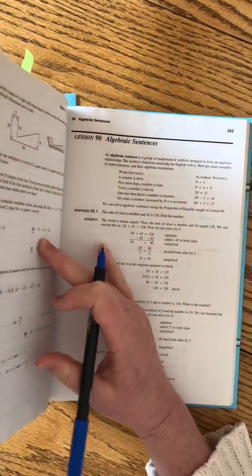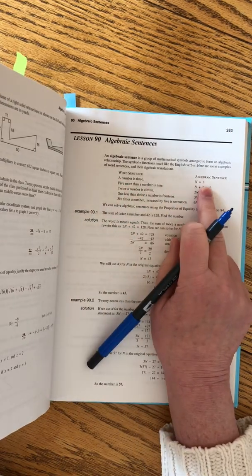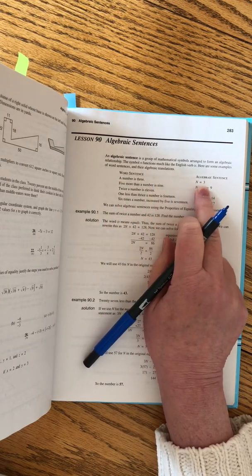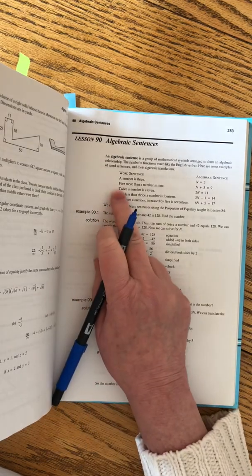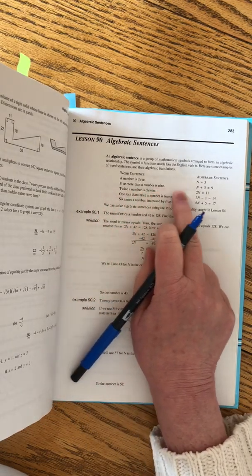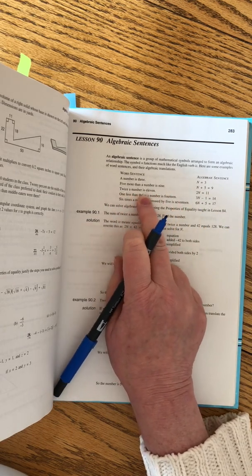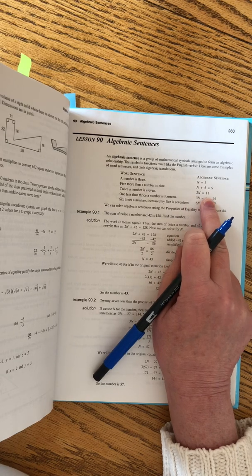This is more of what we were doing here, right? Where John gives us an expression and we change it into algebra. A number is 3. Oh, n equals 3. N is what we always use for a number, right? 5 more than a number is 9. N plus 5 equals 9. Twice a number is 11. Oh, that's multiplying. Twice means 2 times.